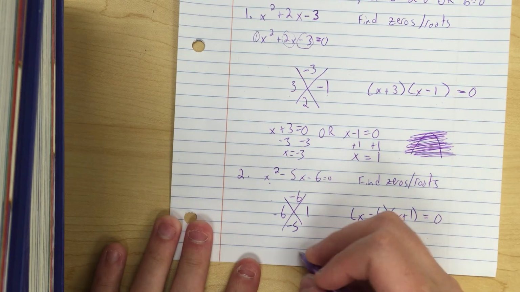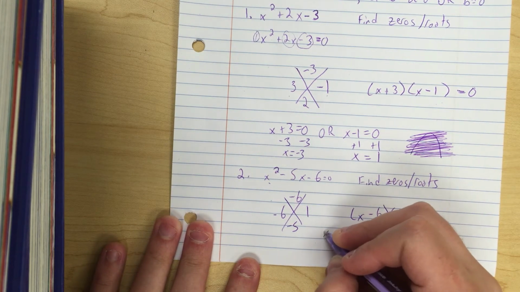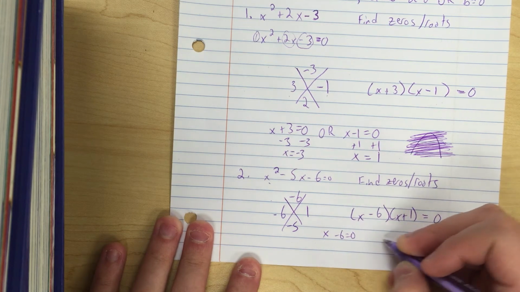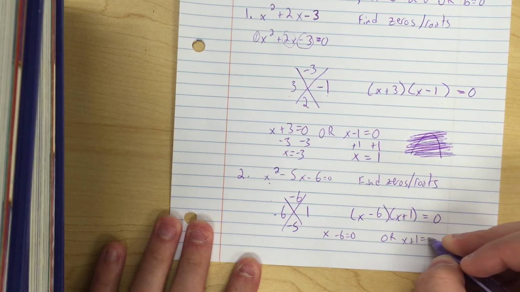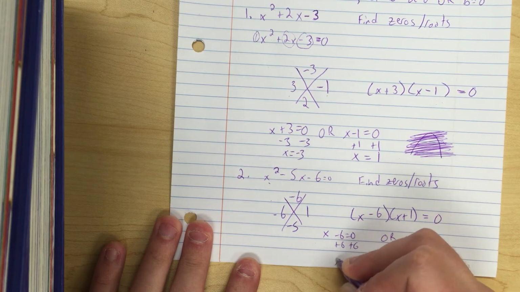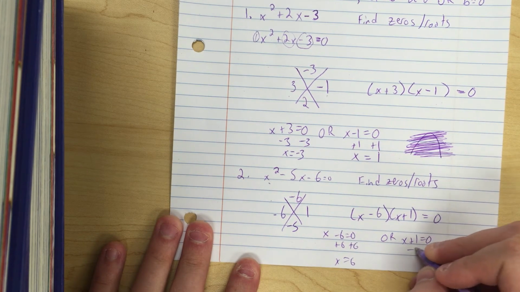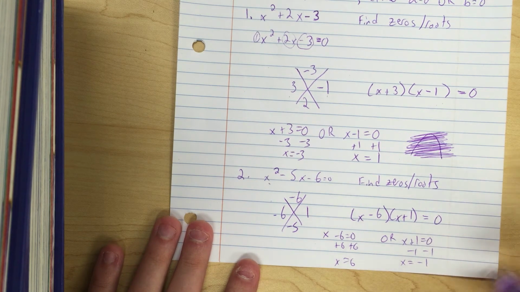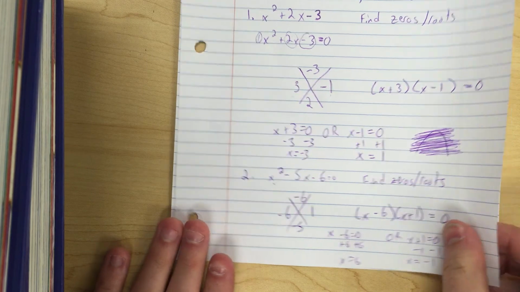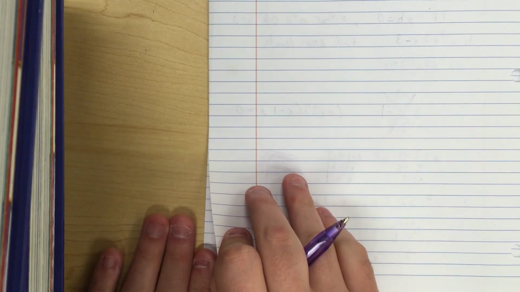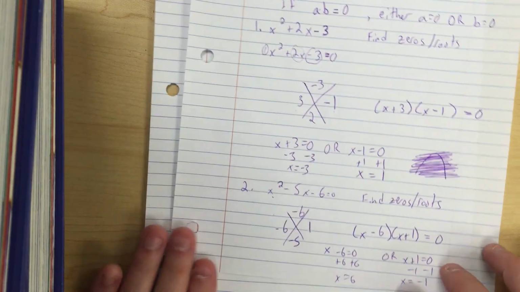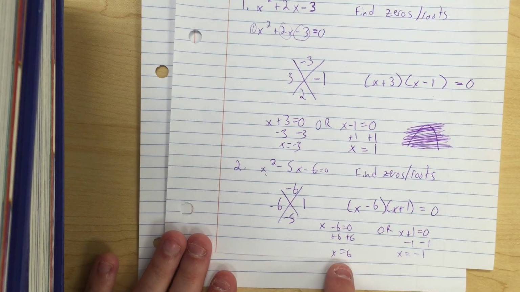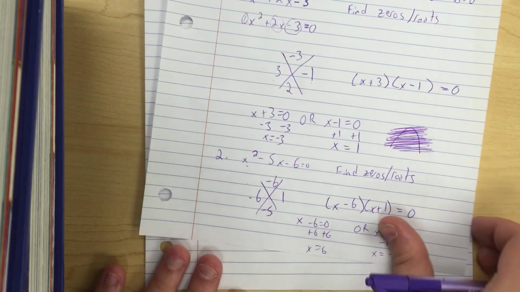So we don't actually change the problem. Then over here we can say, well, x minus 6 equals 0, or x plus 1 equals 0. Add 6, x equals 6. Or subtract 1, x equals minus 1. Again, graphically, we could envision that this would cross the x-axis at 6 and then at negative 1.